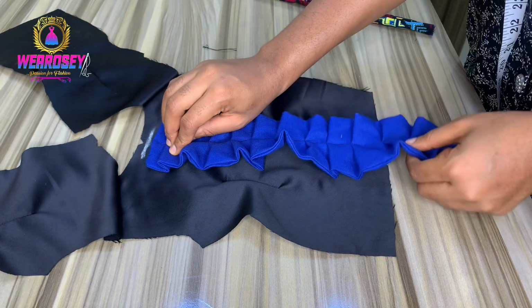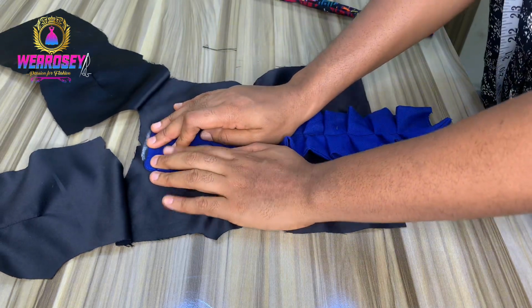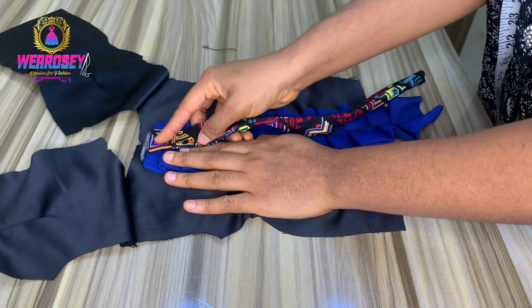So you place your fabric like so. Can you see that the pleat is longer than the main fabric? It's better for it to be longer than to be shorter. Okay, you don't need to start joining material.